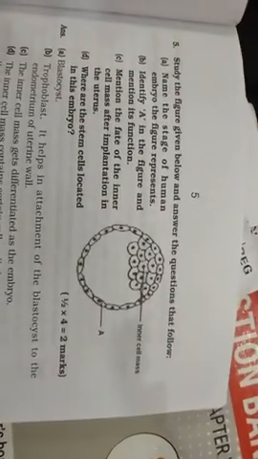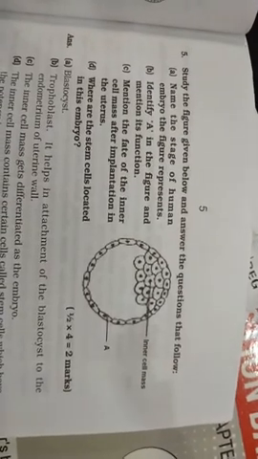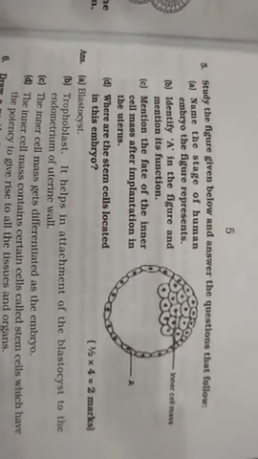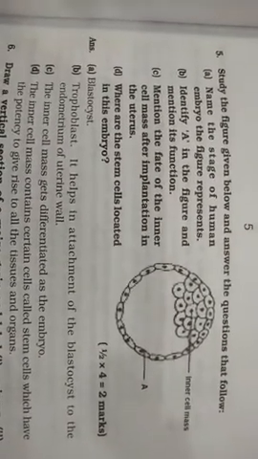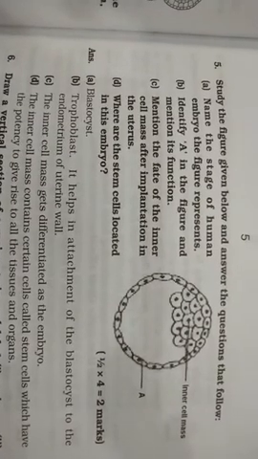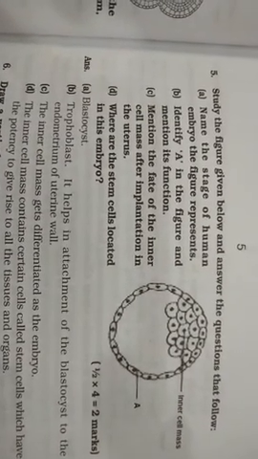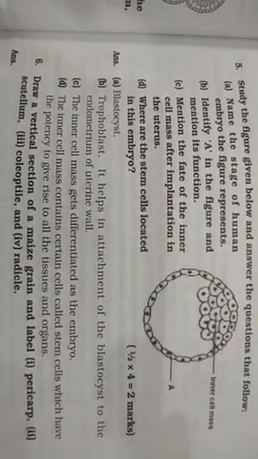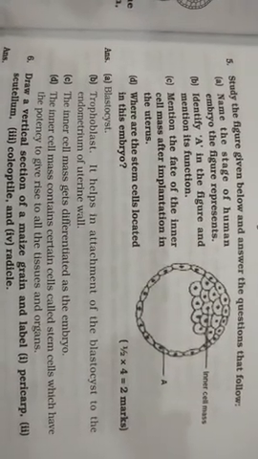Okay, so up till fourth question. Now let's come to fifth. Fifth is this. Study the given figure below and answer the questions that follow. Name the stage of human embryo the figure represents, that is blastocyst. Identify A in the figure and mention its function. A is trophoblast, and it helps in attachment of the blastocyst to the endometrium of the uterus.